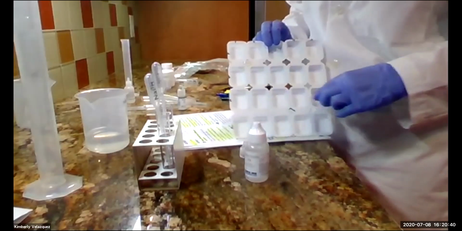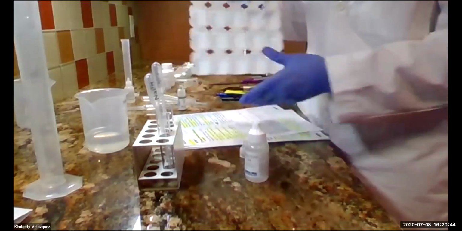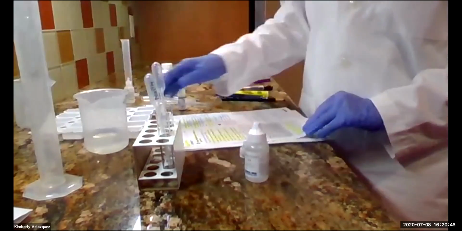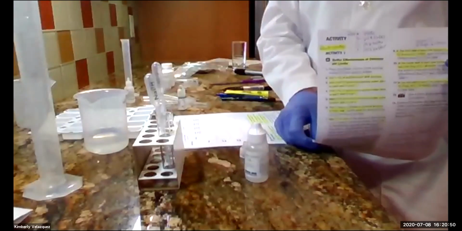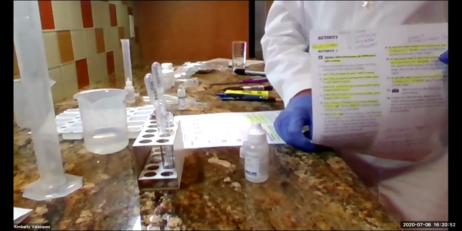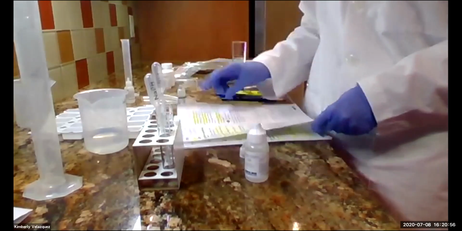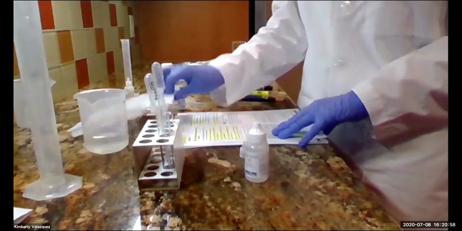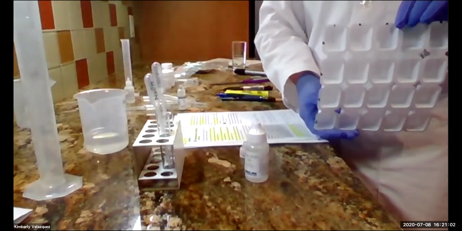Row C is going to have your pH 6 buffer all the way across. And row D is going to have your pH 8 buffer all the way across. I'm not going to walk you through every single step of this, but I do encourage you to highlight and write notes so you understand what you're doing. Remember, at the end, you're going to take a picture to document your results. You're then going to rinse this out because this same thing gets used for part 2.